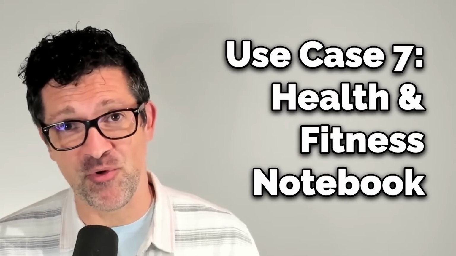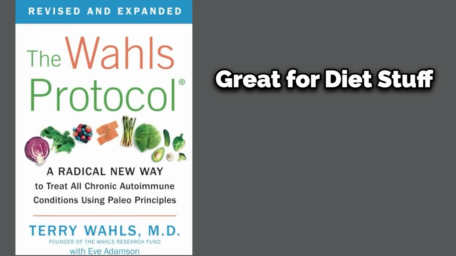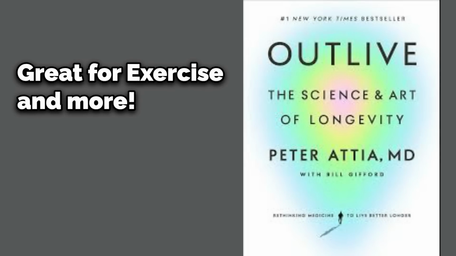So those are all different use cases you can think about in your professional life, but there's still a lot more we can do with this tool in your personal life. So for health and fitness, I have a notebook loaded up with my 2 all-time favorite books. You can put full books in here as your resources. It can handle up to 50 full-length books, 50 very large books.